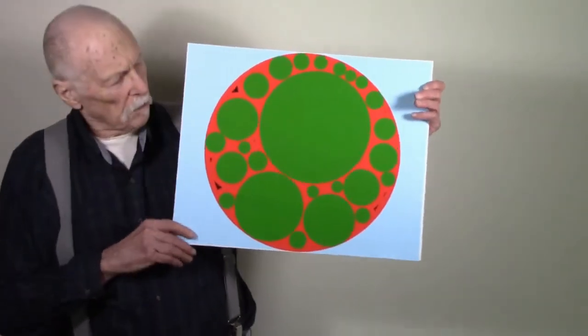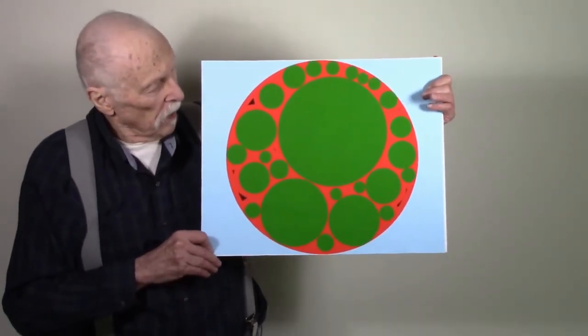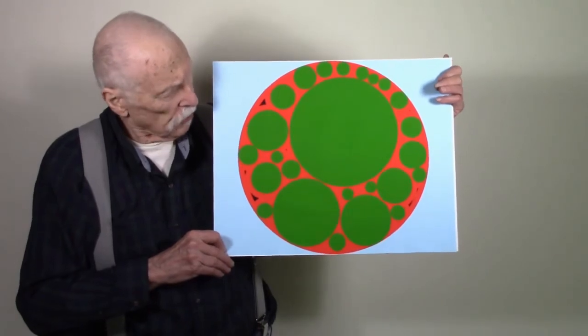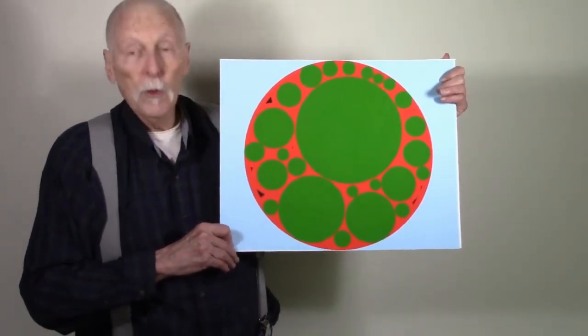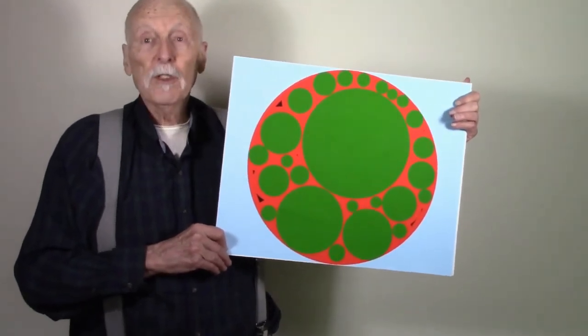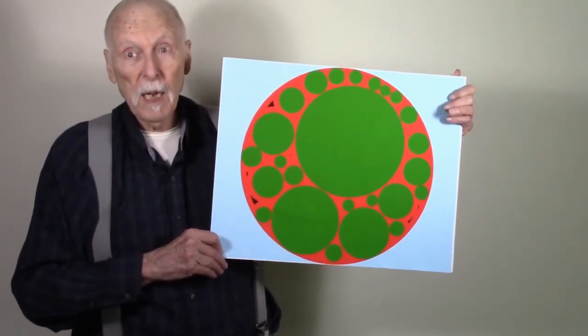This is the very same scene, except that we have now put red bands around all the circles and also around the outer perimeter. The width of these bands is the radius of the next circle to be placed.